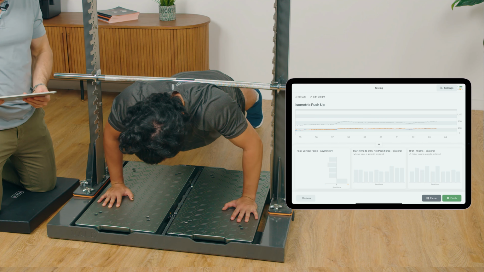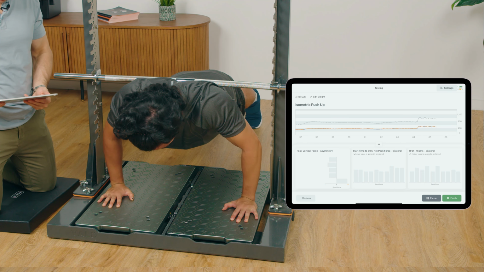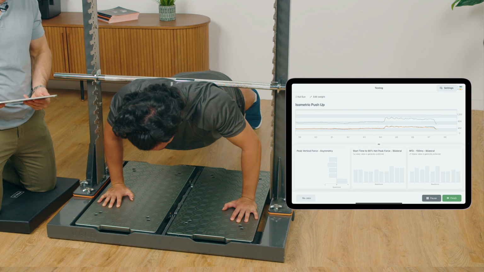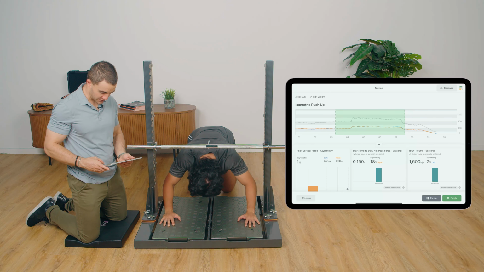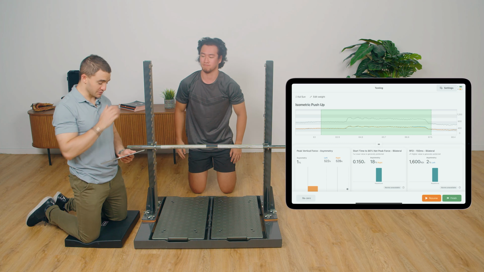3, 2, 1, go. Push, push, push, and relax. Nice. Perfect, and it picks up our rep there. Hard to do multiple, so I'll just do one for now.